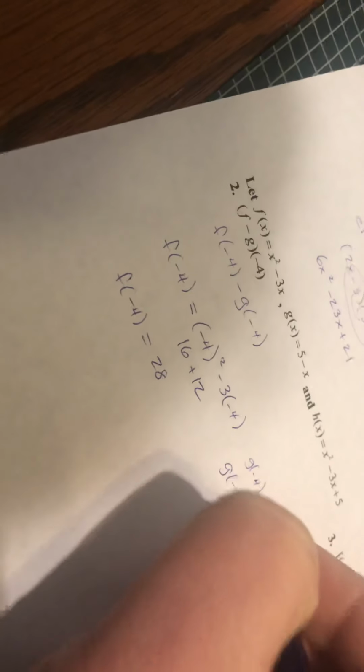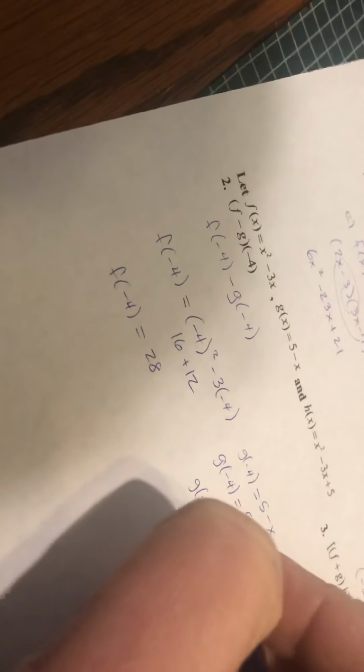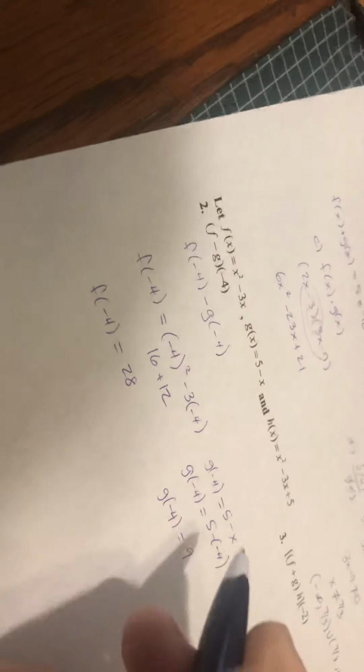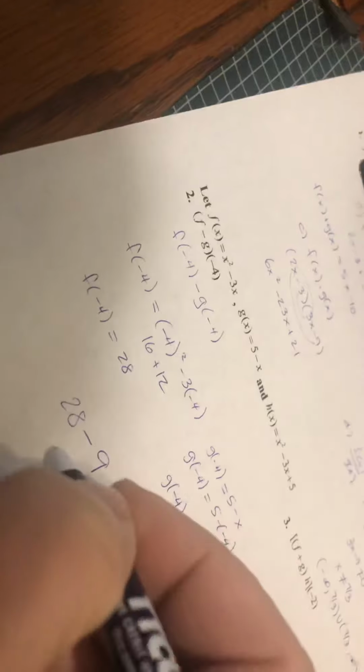And then I could find g of negative 4, which is 5 minus x. So g of negative 4 is 5 minus negative 4. So g of negative 4 is 9. And then to get the answer, you take f of negative 4, which is 28, and you subtract g of negative 4, which is 9. And so you get a final answer of 19.